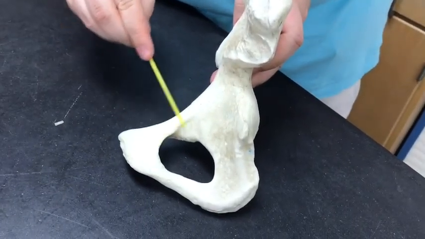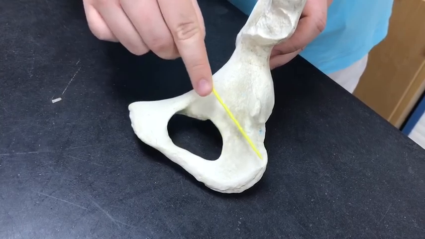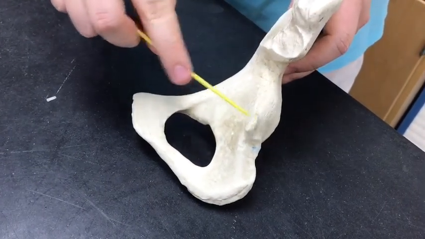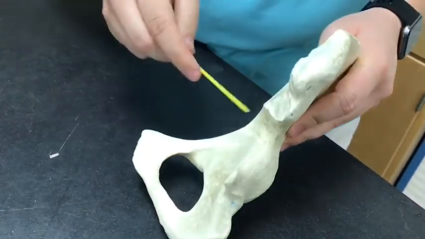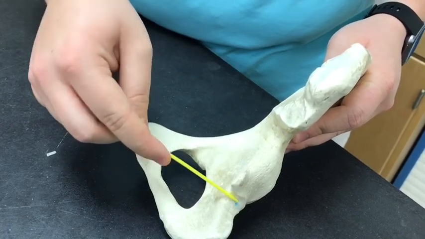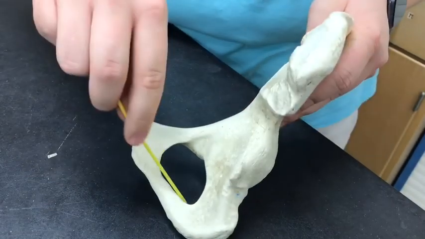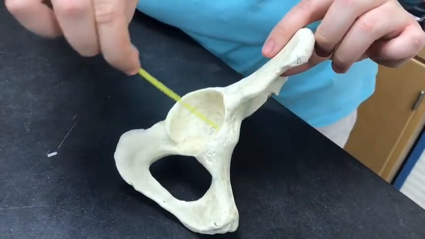the superior ramus, inferior ramus, ischial ramus, ischial spine, ischial tuberosity, the greater sciatic notch, the lesser sciatic notch, the pubic symphysis, the obturator foramen, and the acetabulum.